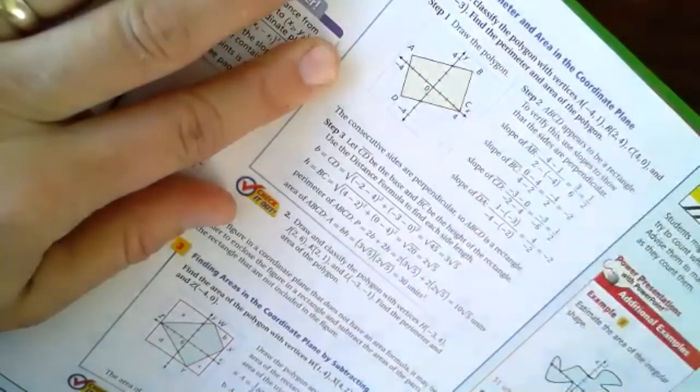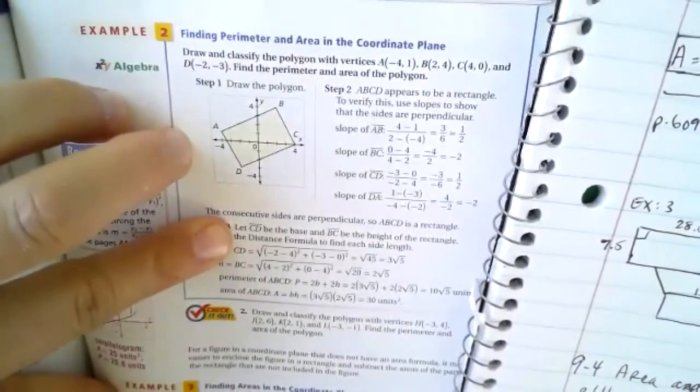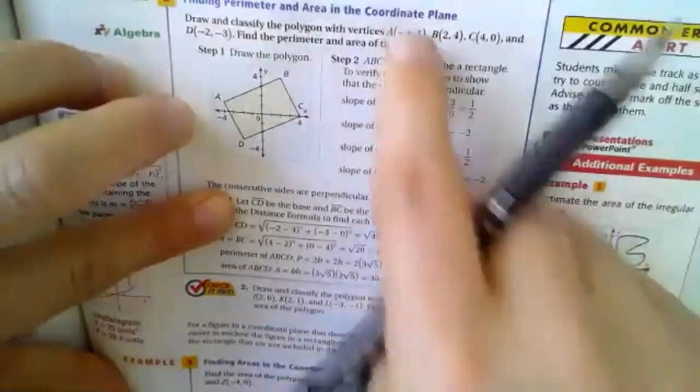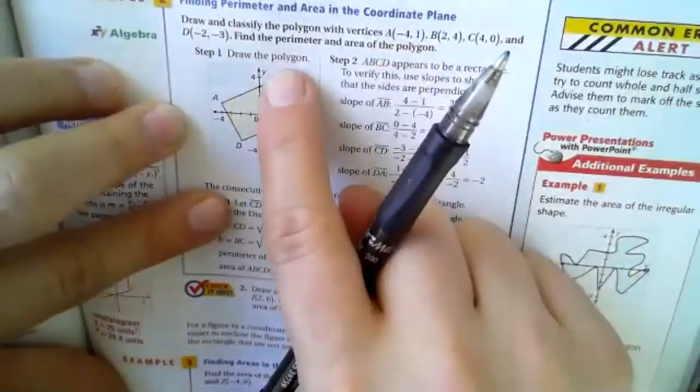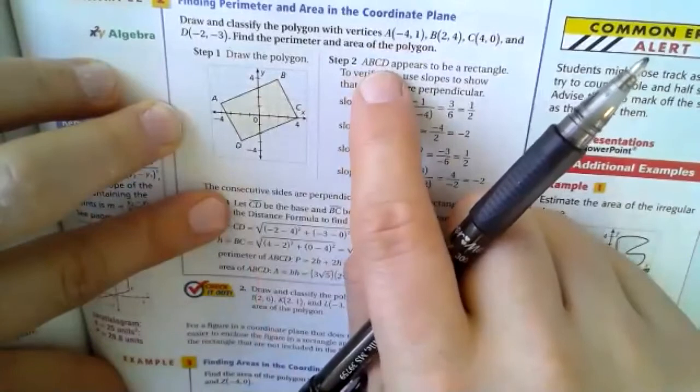All right. So we have less than a minute to finish up. And what we're going to do, I'm just going to hit the high points here. We're going to talk about vertices, and we're going to talk about slopes tomorrow. Okay. So in this case right here, we can't draw the polygon. It's already drawn. I don't have my coordinate paper here.